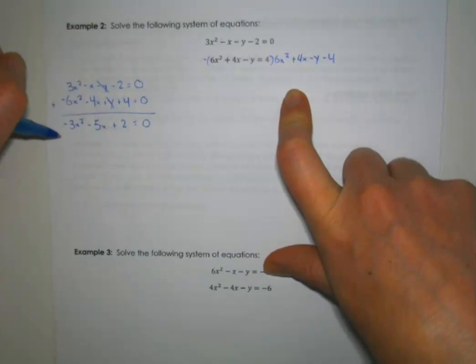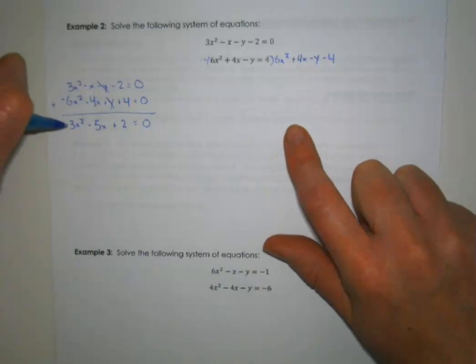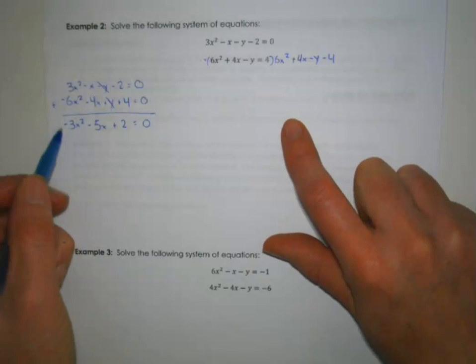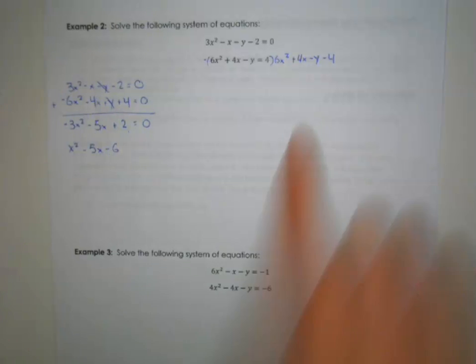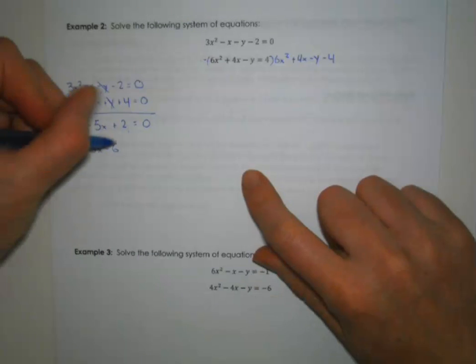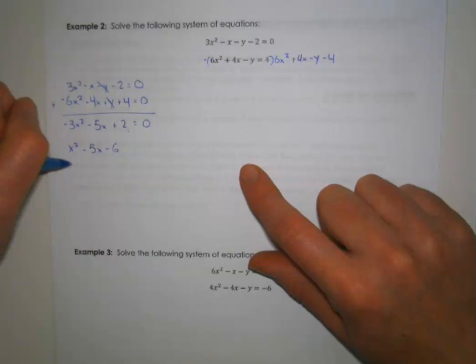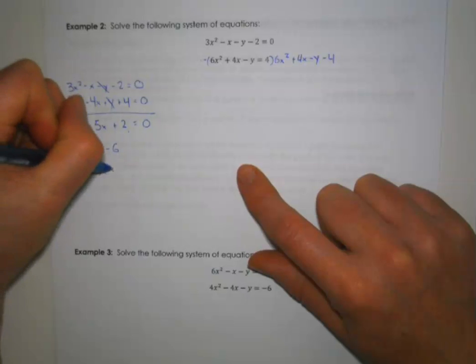So now we have our familiar looking quadratic, and we want to factor it out. Because we have an a value, let's try using the swing method. So we're going to remove this negative 3 by multiplying it into the last term. So we're going to be left with x squared minus 5x, and negative 3 times 2 gives us negative 6. If we want to factor that, two numbers that multiply to negative 6 and add to negative 5 would be negative 6 and positive 1. So x minus 6, x plus 1.